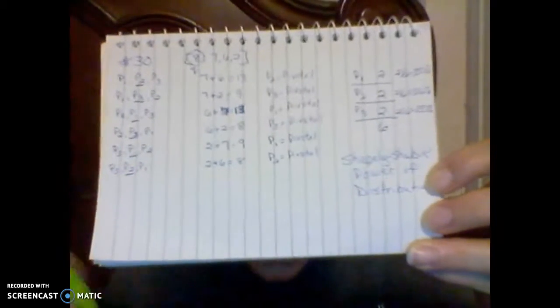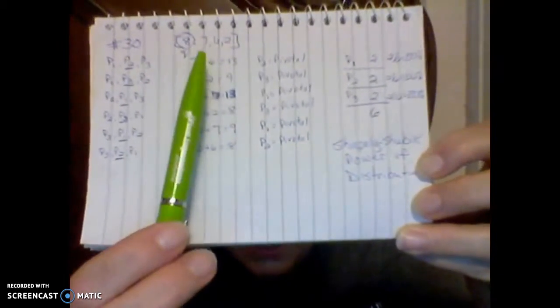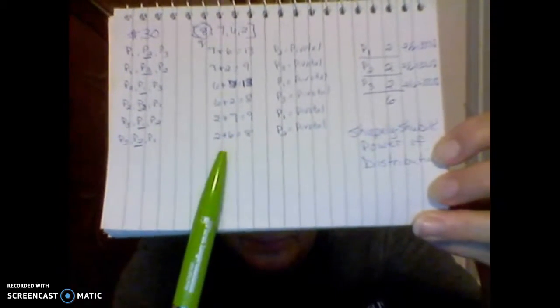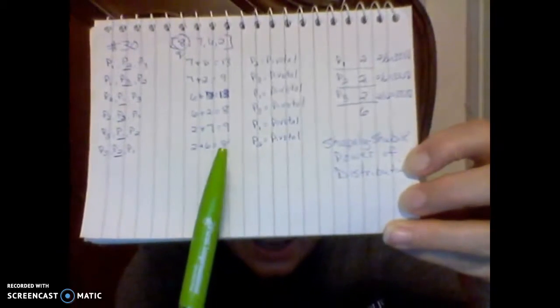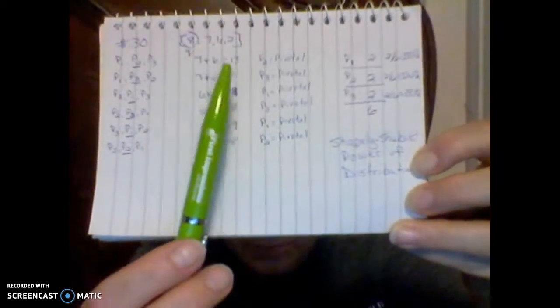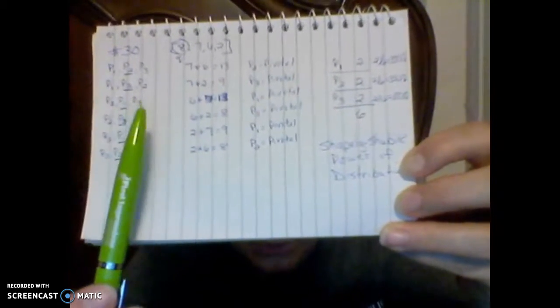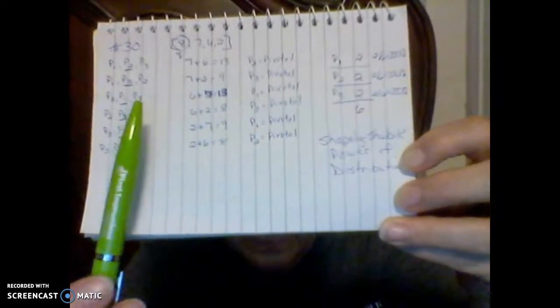And this is how it goes on, and you find all of the numbers here. Then in this row, I've marked down who all the pivotal players were, and I underlined them over here.